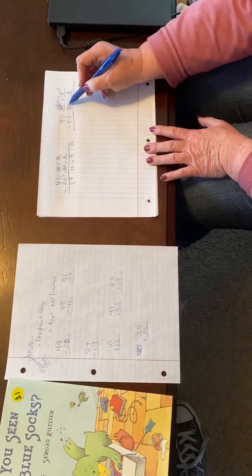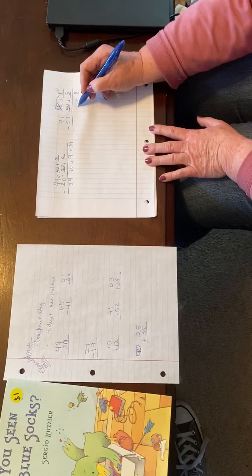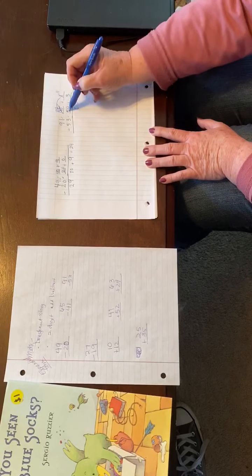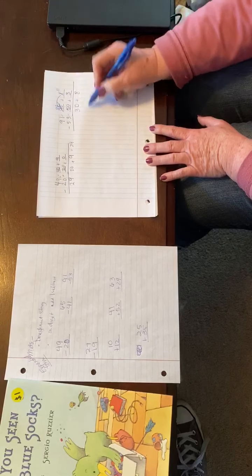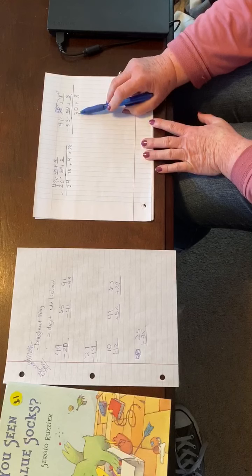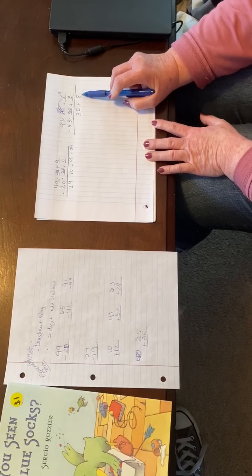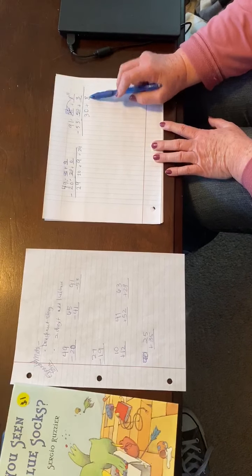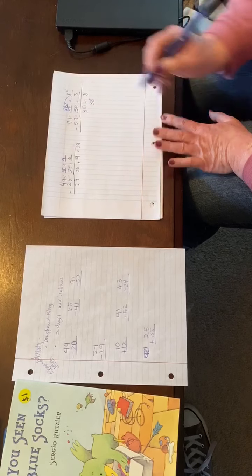Plus 0 minus 0 is 0. And 8 minus 5 is 3. We have it in expanded form, so we got to bring it back up. So you can either just count on from 30 and figure out how many that is, or you just know 30 plus 8 is 38.